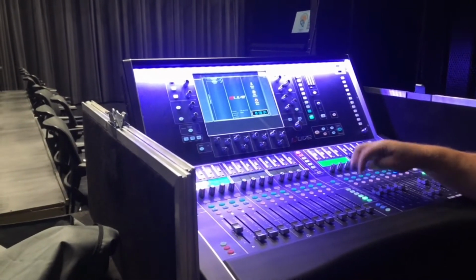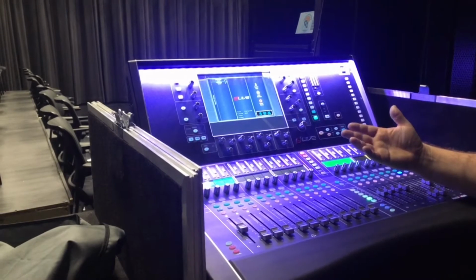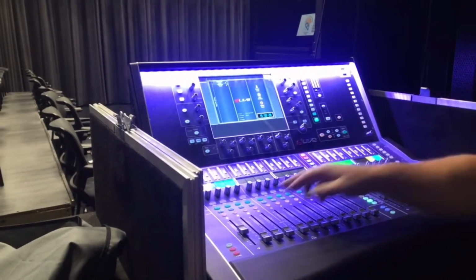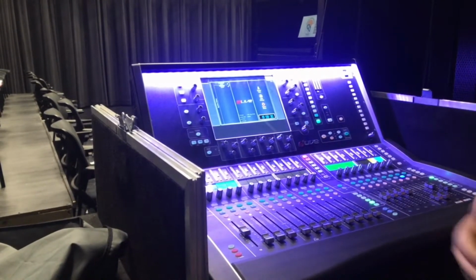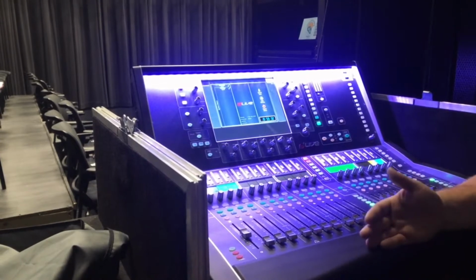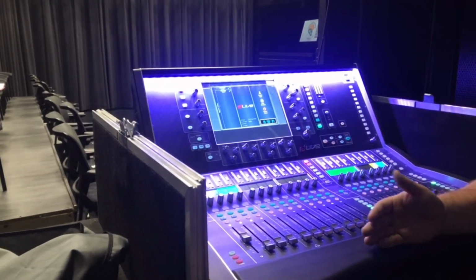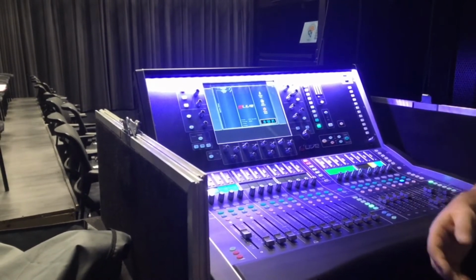On this page, we have it set up for an iPod and a Bluetooth connectivity device. We have this set up for the dancers so that when they come in here, they can rehearse in here.